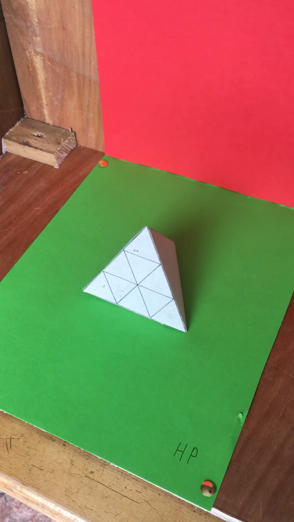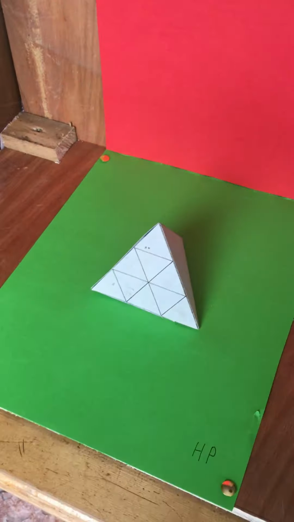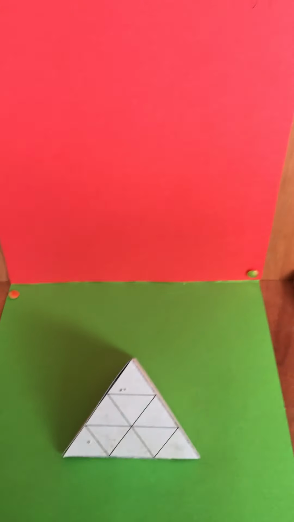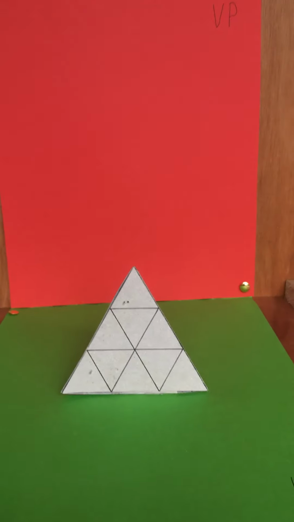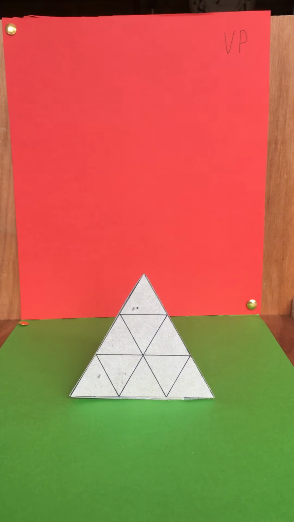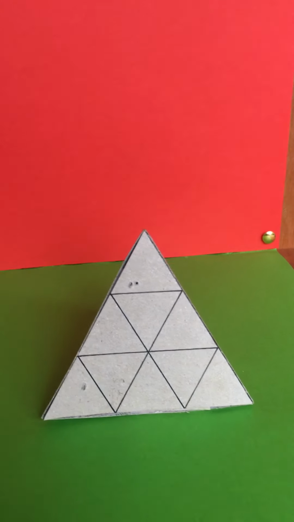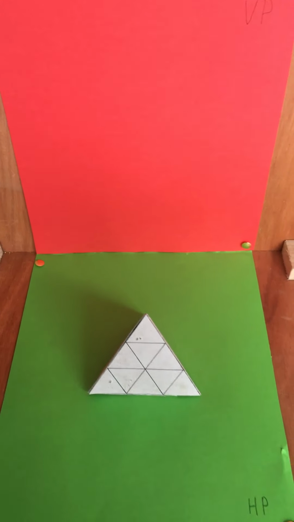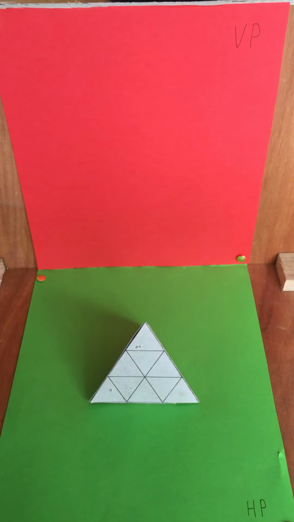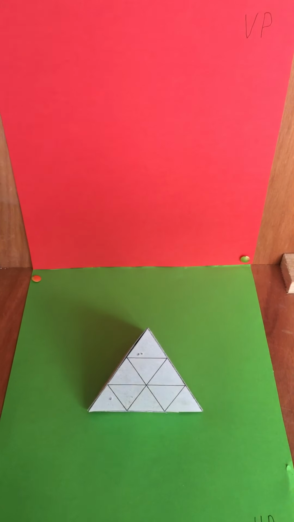So here is my teaching resource on the principles of the geodesic dome. The geodesic dome is constructed from one of the 5 regular polyhedrons or platonic solids. In this example, we see a tetrahedron inserted into a physical plane of reference. The tetrahedron is made up of 4 equilateral triangles.